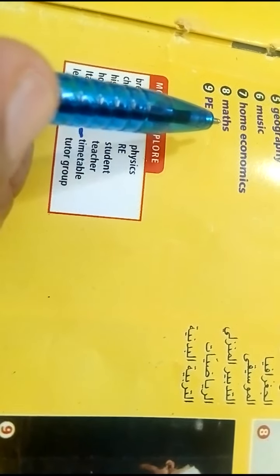We move to another subject, PE. PE التربية البدنية. Pronunciation: PE. It is a shortened form for physical education.